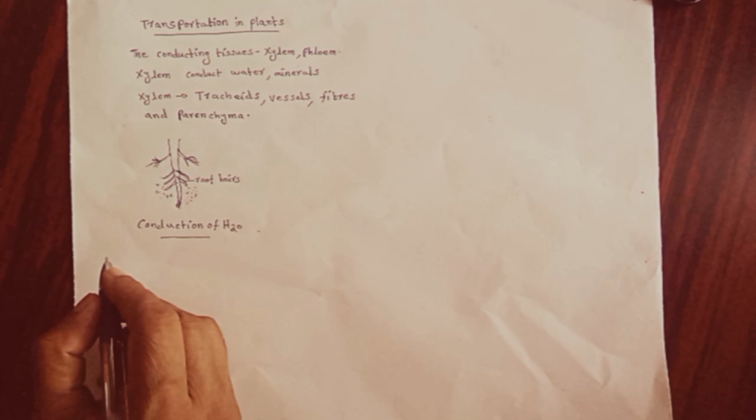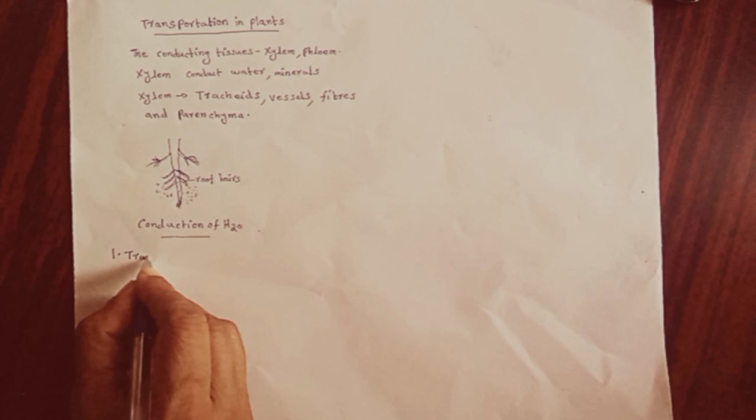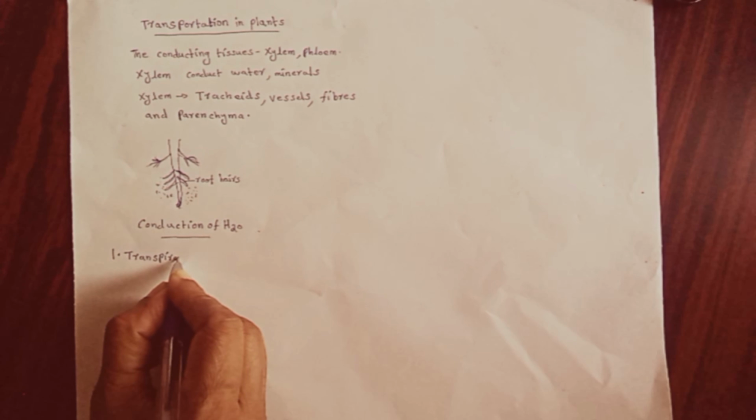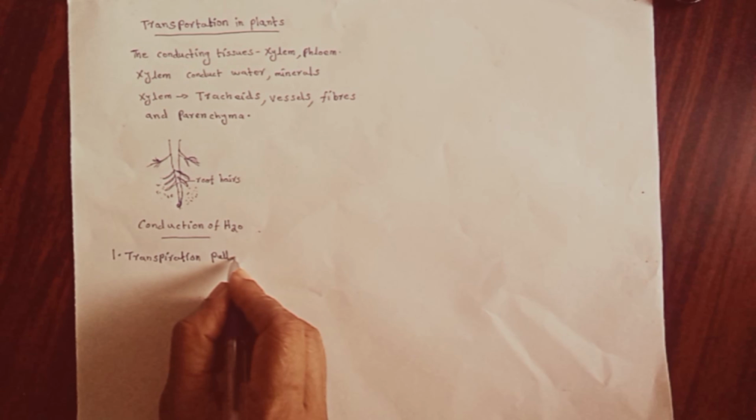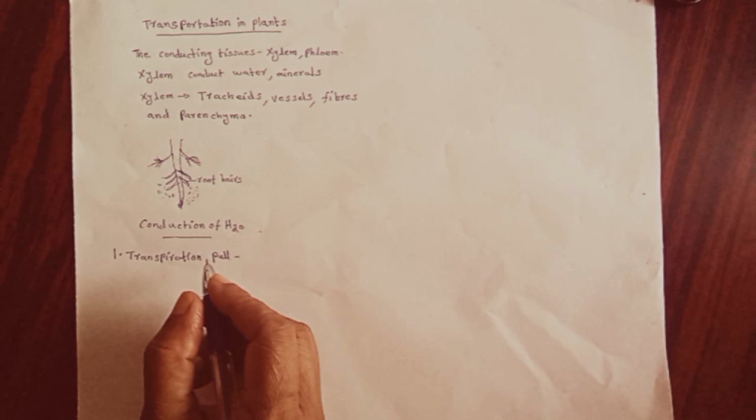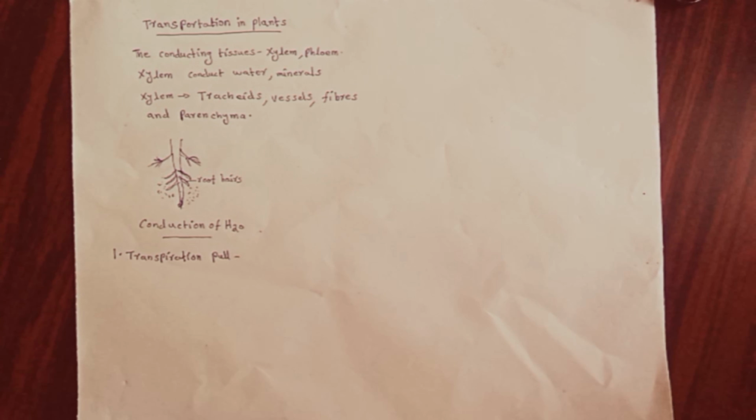First, transpiration pull. What is transpiration pull, or what is transpiration? The evaporation of water through the aerial parts, especially the leaves of the plant, is known as transpiration. Transpiration means evaporation.